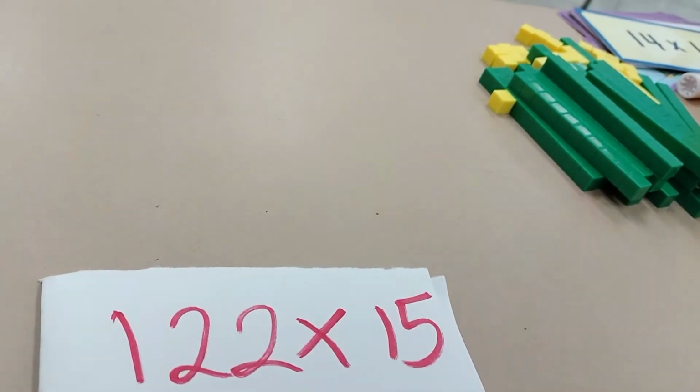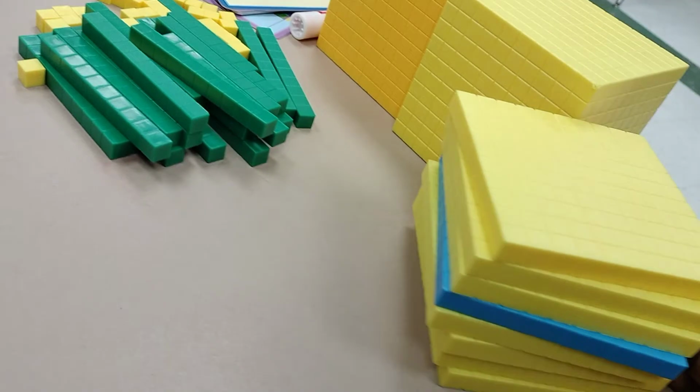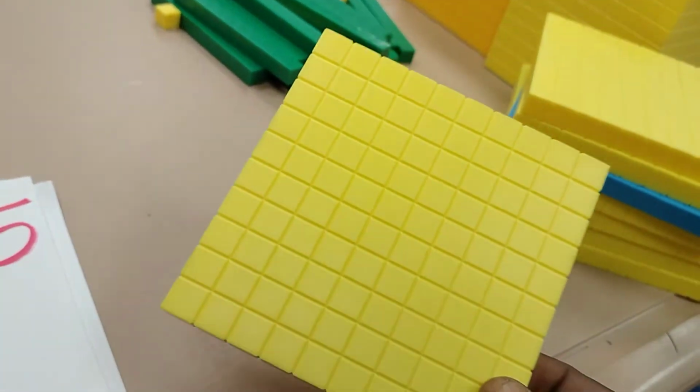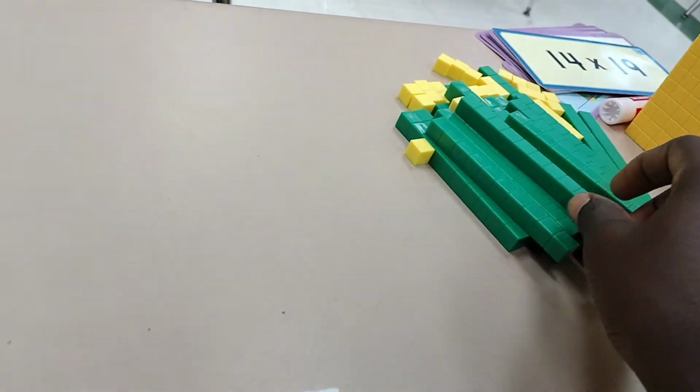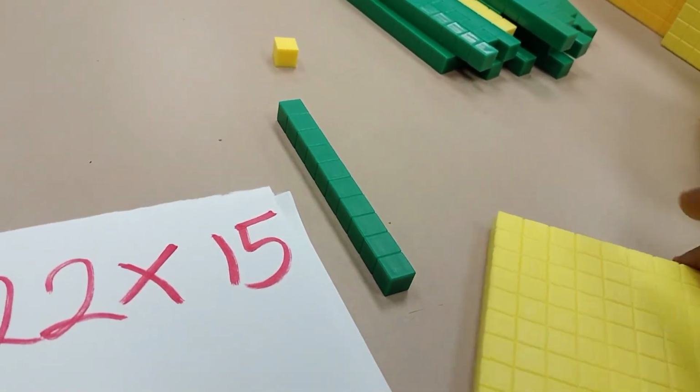Alright, so 122 means, I explained all this to you in our previous lesson. This is the 100 block and it's called a flat. That is the 10 block and this is the units block. Alright, so we are going to use these in our calculations.